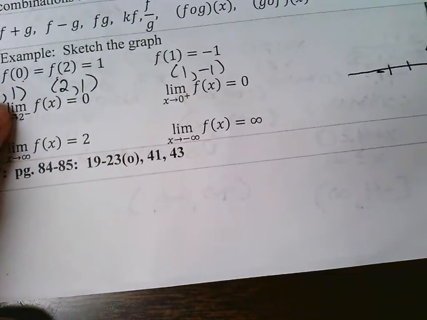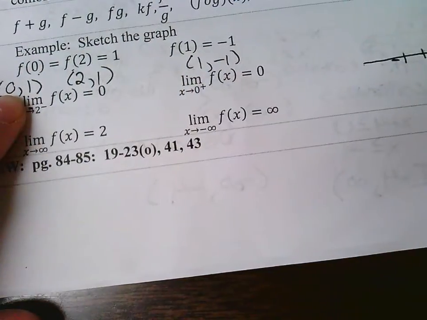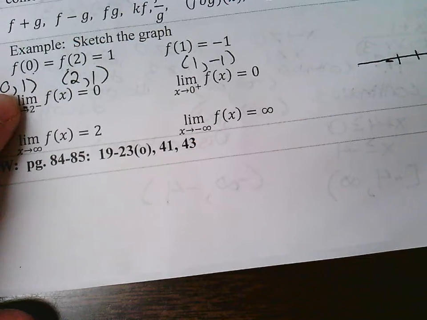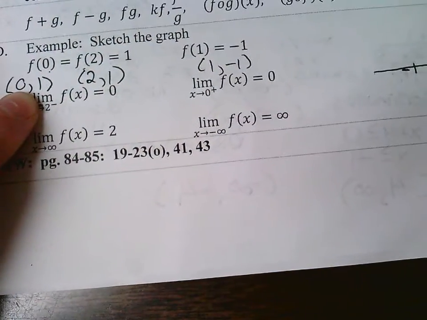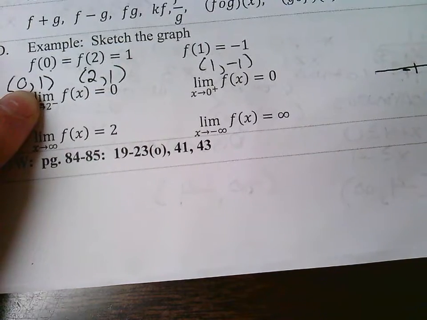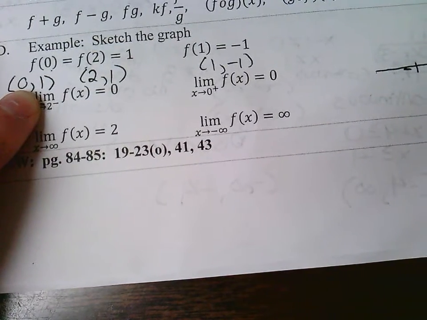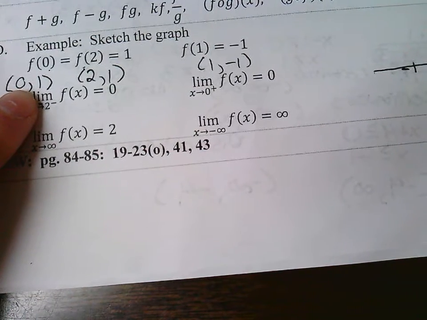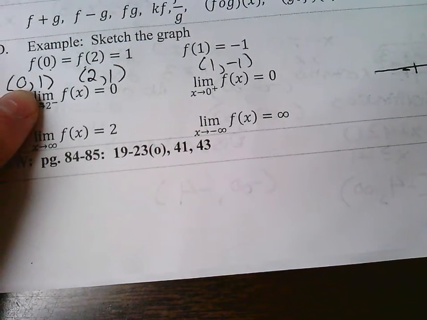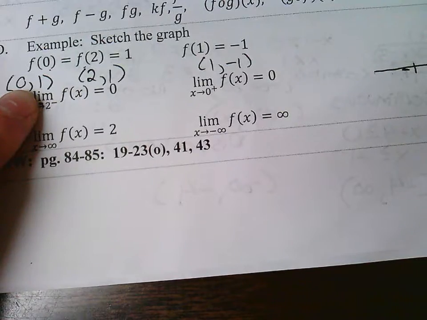Oh, never mind, that is positive 2. So it's approaching 0. So there's going to be another defined point somewhere where it's approaching 0. So 2 from the left, it's approaching 0. So there's something here that's going to approach y equals 0. The limit as x approaches 0 on the right is going to 0. So on the right hand side is going to 0.